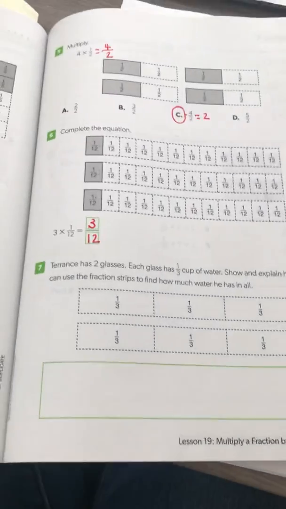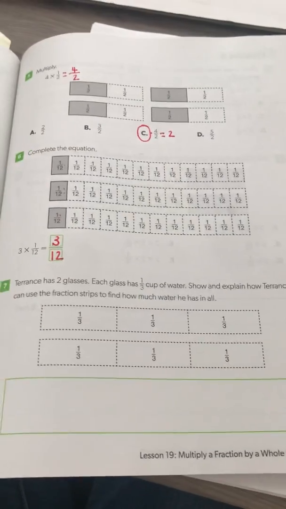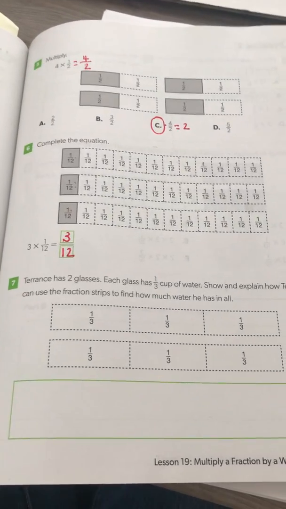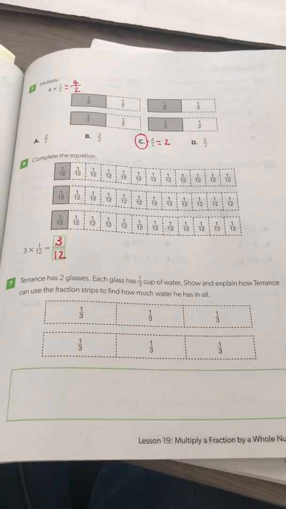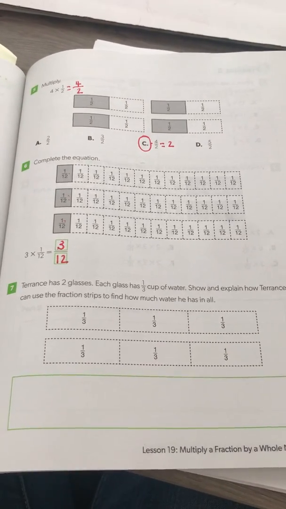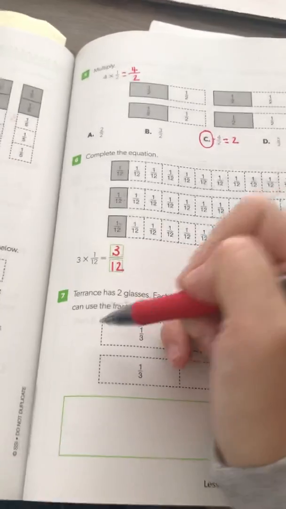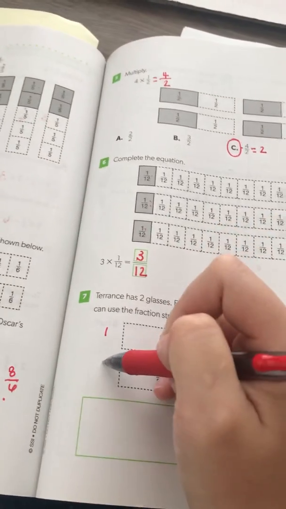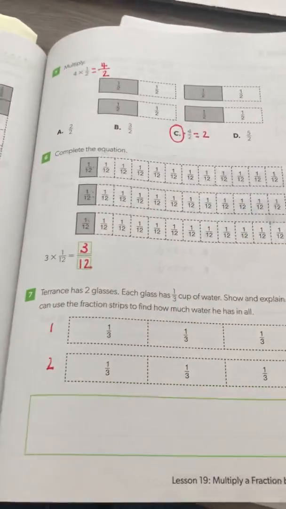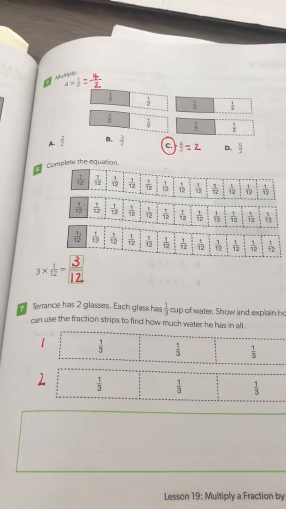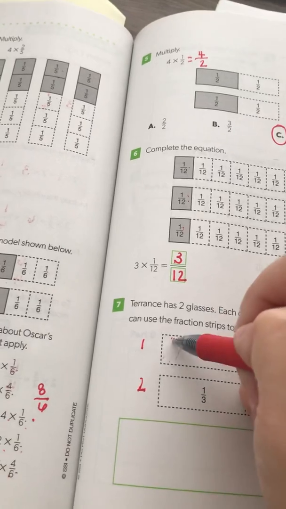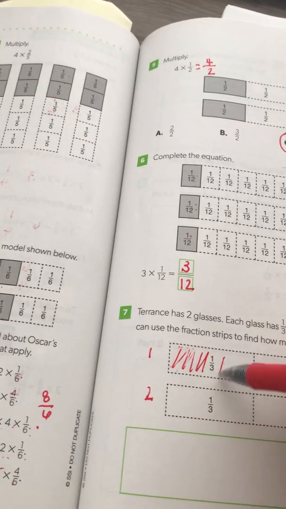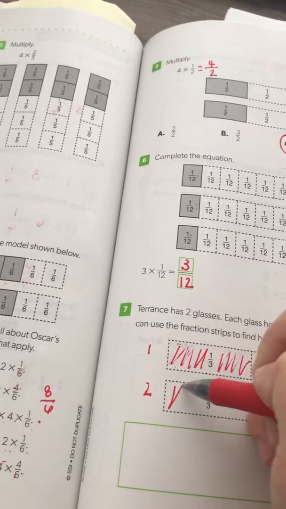And then last but not least, Terrence has 2 glasses. Each glass has 1/3 cup of water. Show and explain how Terrence can use the fraction strips to find how much water he has in all. So he has 2 glasses here, right? There is 1/3 of a cup of water in each glass. So really all I have to do is shade in 1/3 in each glass.